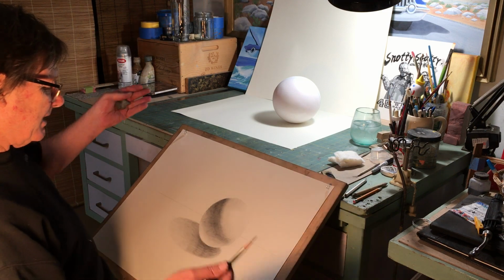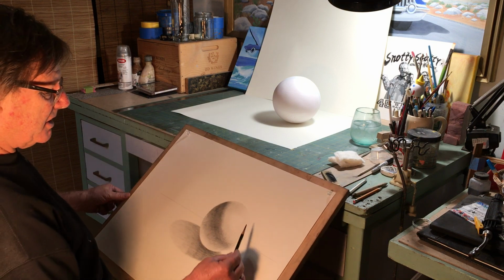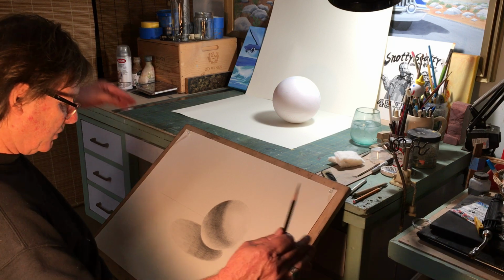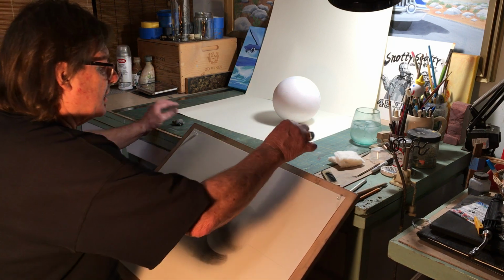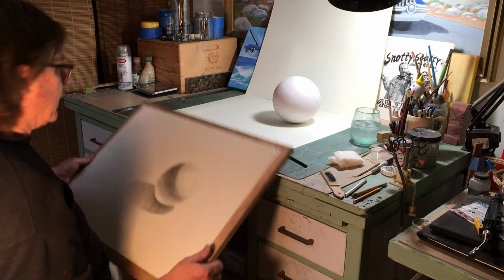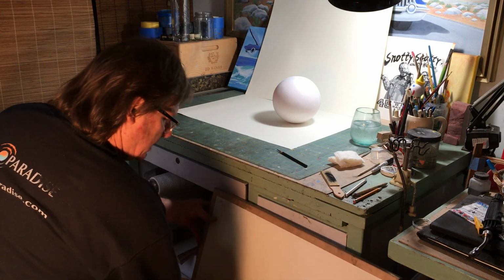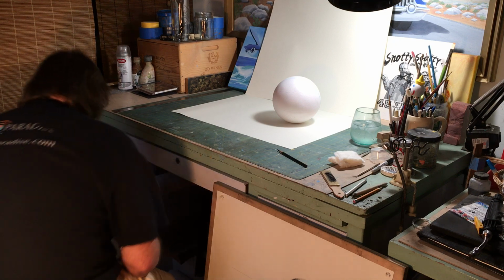Okay, so last little thing I want to talk about is our background. How can we really make this light hemisphere pop out? We want to create this light surface, the flat surface that it's sitting on. Here's another little trick that I do. Let me set this right here for a moment.